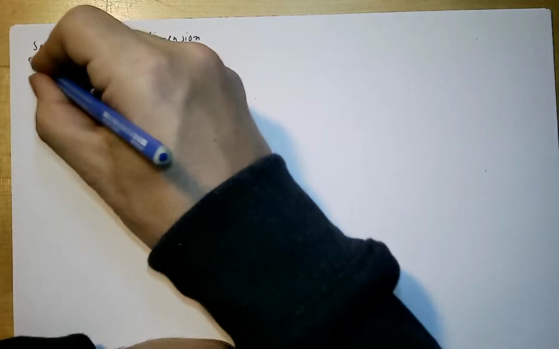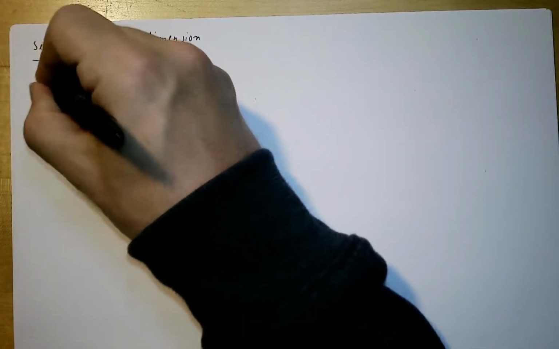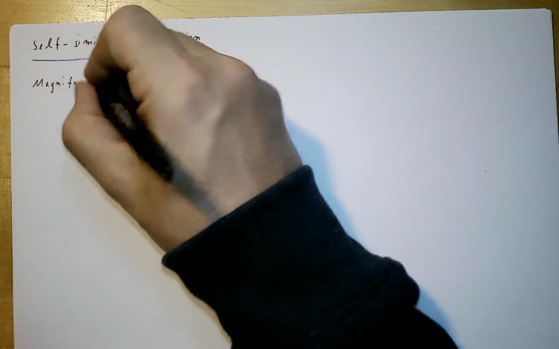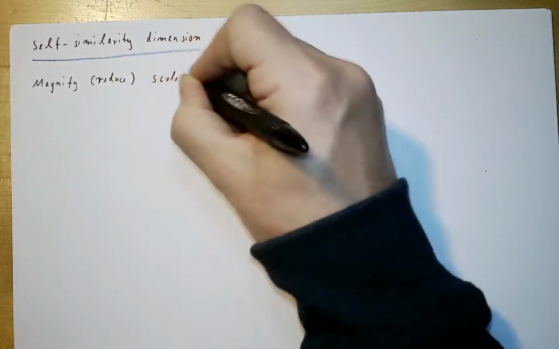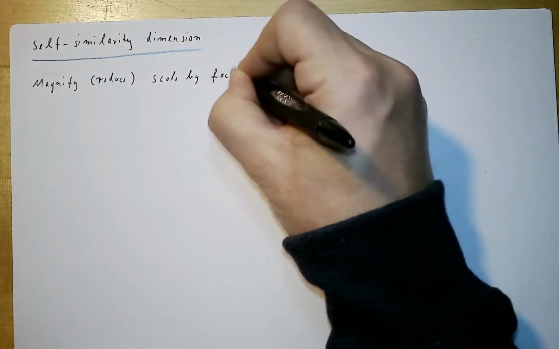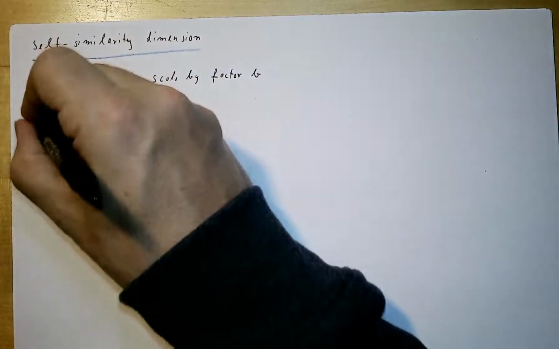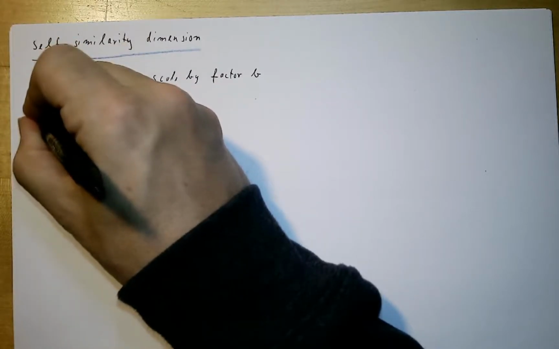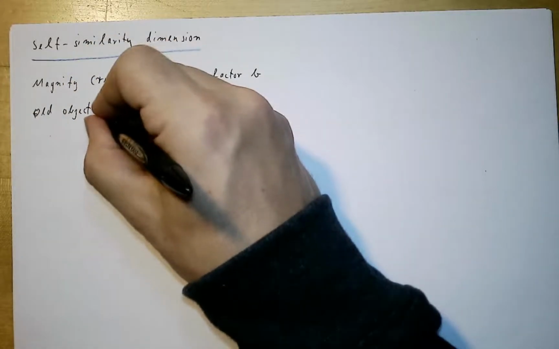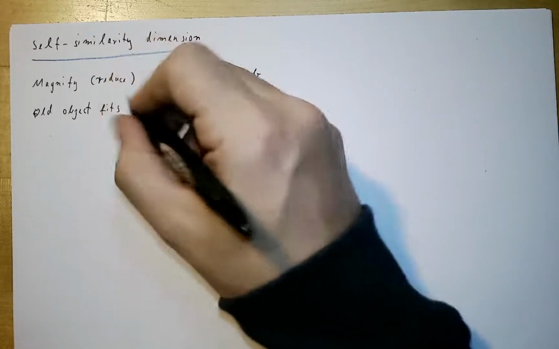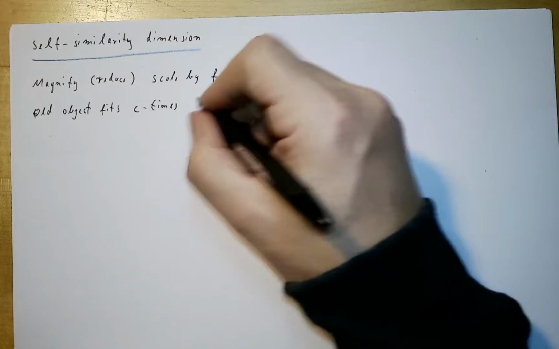So assuming we have such a perfect fractal as we had shown here before, and let's say we magnify or we reduce the scale by a factor b, yeah, and then we say the magnified old object now fits c times into a new object.